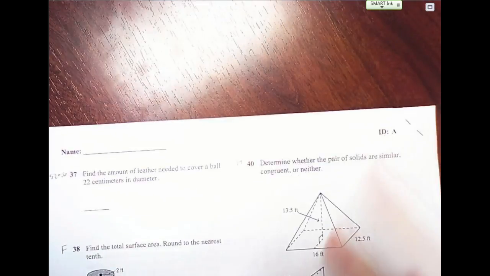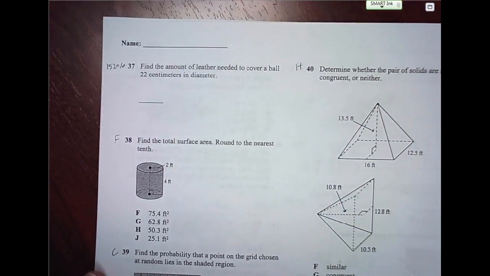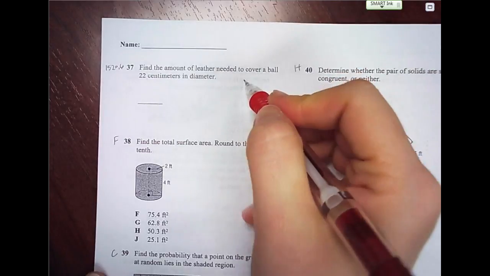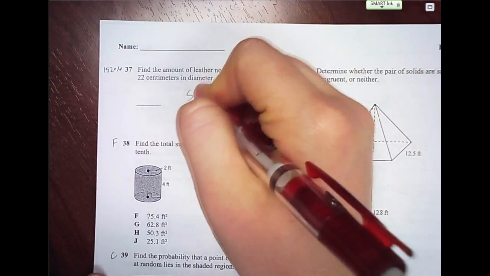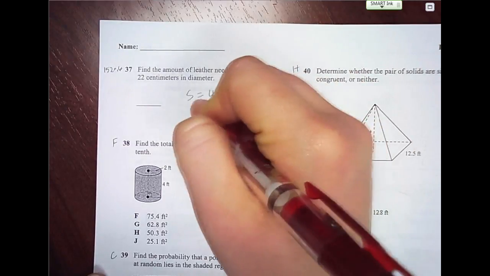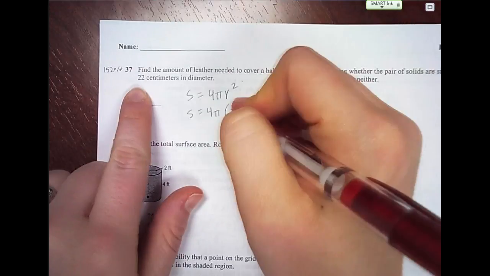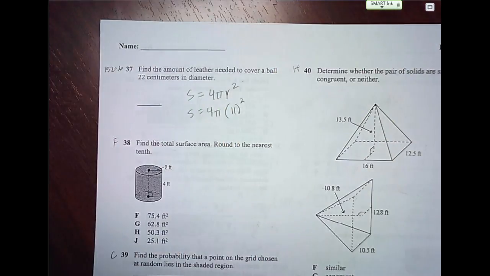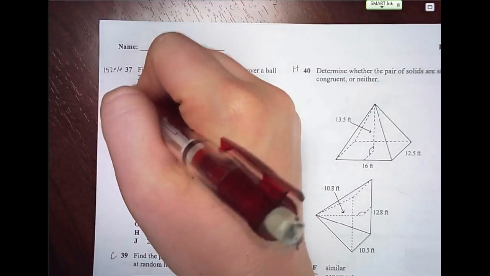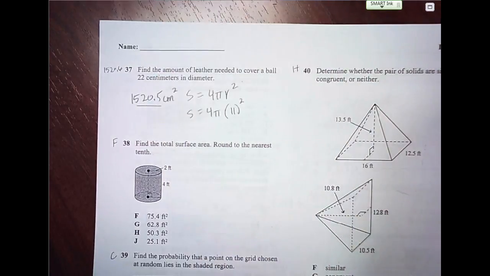And the last page, number 37, find the amount of leather needed to cover a ball. So if we're covering something with the ball, that's surface area. So surface area of a sphere is 4 pi r squared. So 4 pi r, the radius is 11. So 1,520.5 centimeters squared.